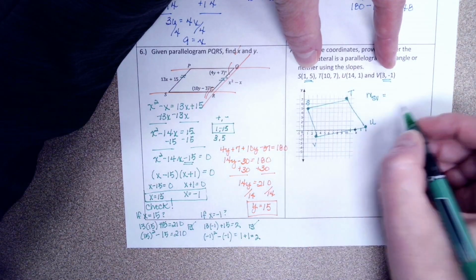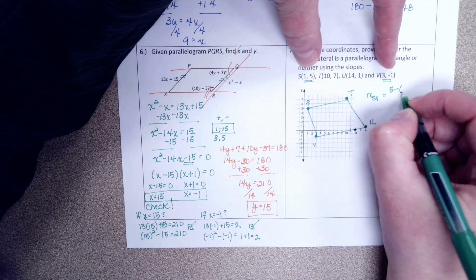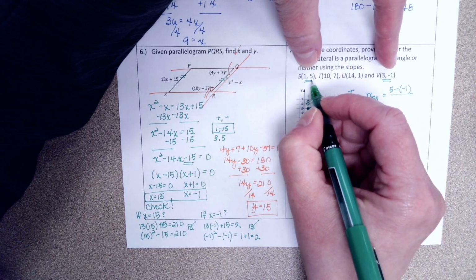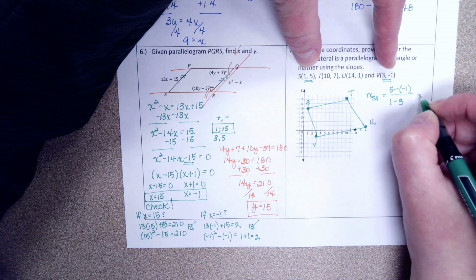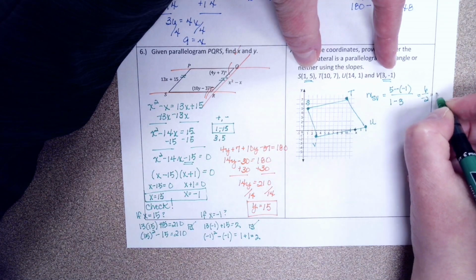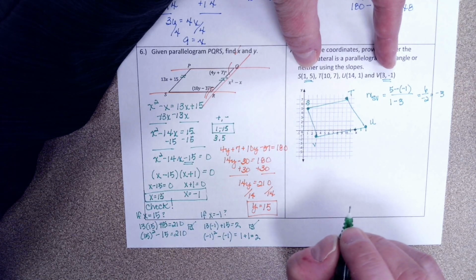So if I start with S, I would have 5 minus negative 1. And if I started with S for y's, I start with S for x's. So then I would have 1 minus 3. So I'm going to get 6 over negative 2, and so I'm going to get a negative 3.